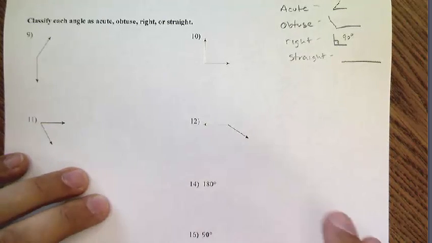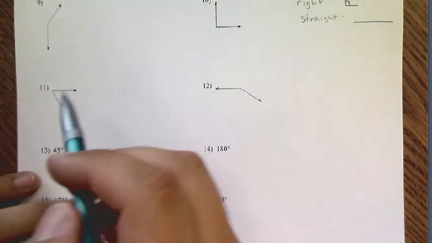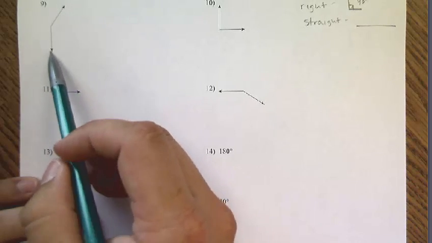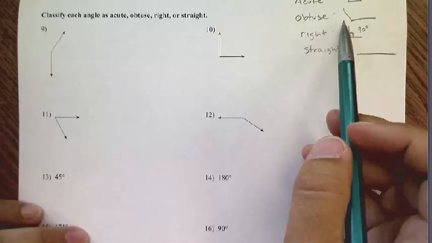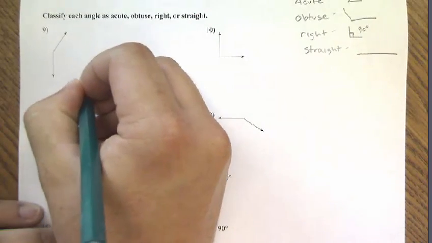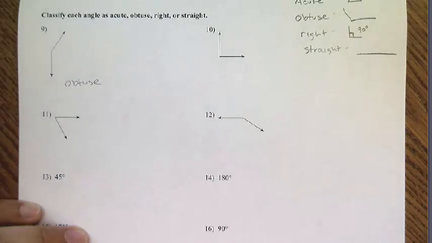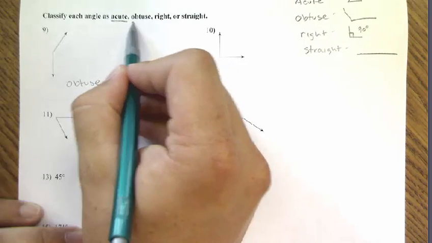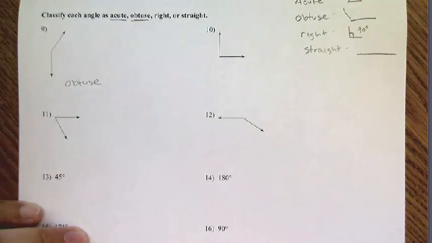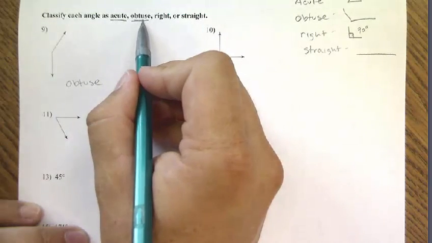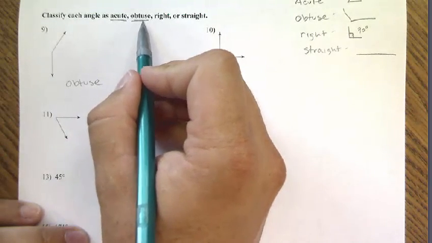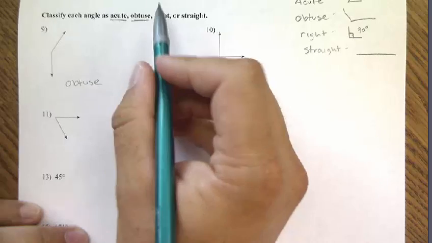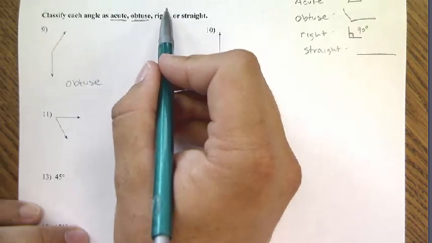Let's go over to number 9. You see this angle right here. An easy way to remember is to use your reference point. This is going to be obtuse. A way that I've always remembered obtuse versus acute: acute has 5 letters, obtuse has 6 letters. More letters in obtuse means that it's greater than 90 degrees. Fewer letters means it's less than 90 degrees, because we know a right angle is 90 degrees.